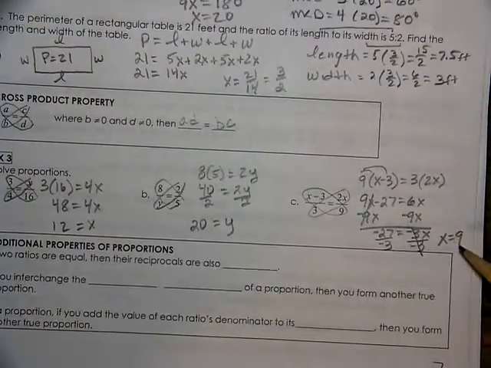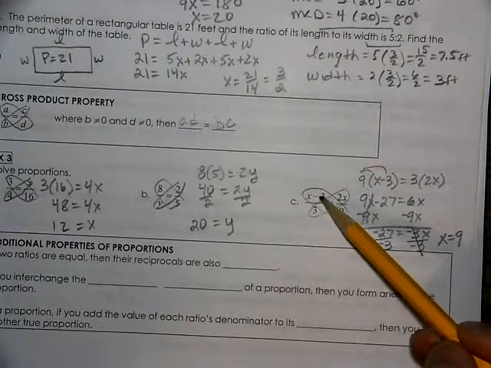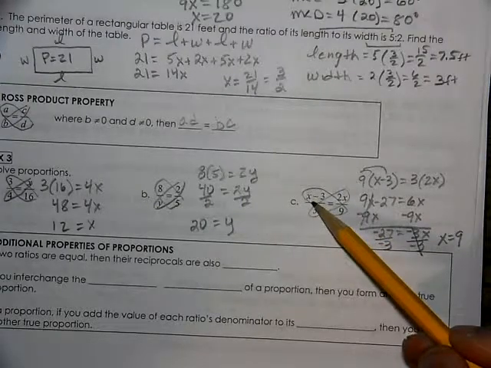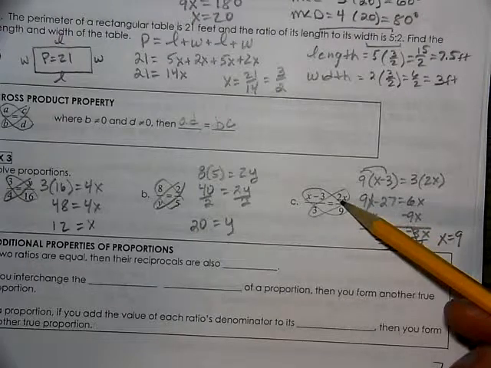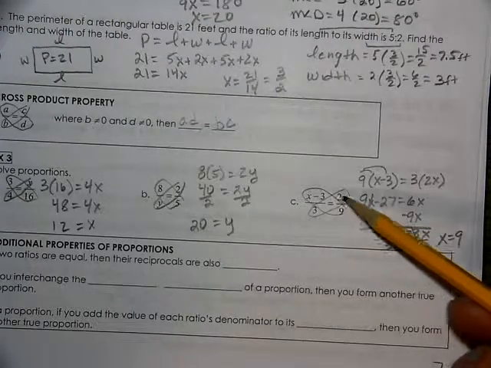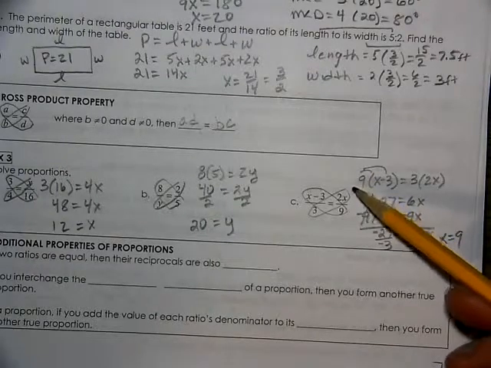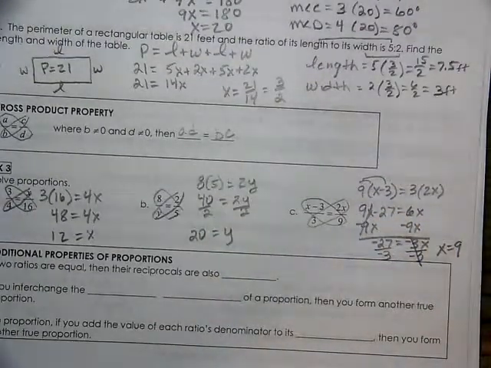You know that 9 is going to be the correct answer because when you plug it back into the problem, 9 minus 3 gives you 6. Divided by 3 gives you an answer of 2. Plug the 9 in for the other ratio. 2 times 9 is 18. Divided by 9 is also 2. So because 2 equals 2, you know that 9 was the correct answer.